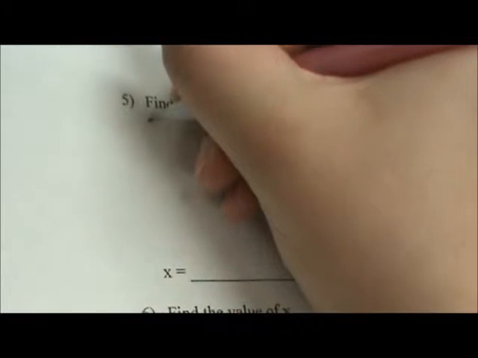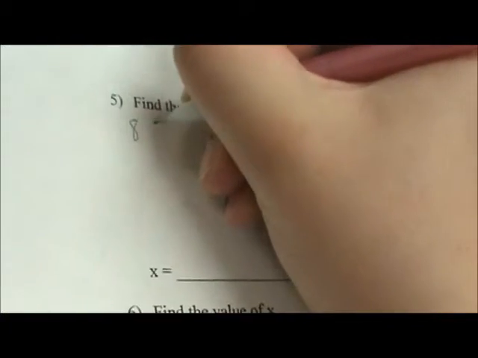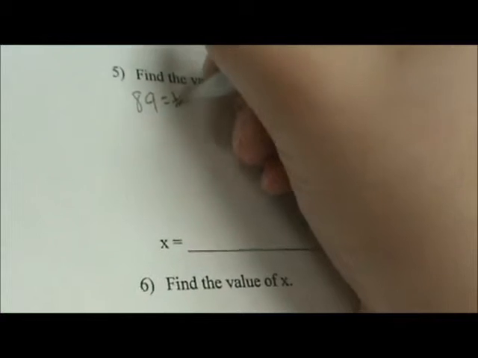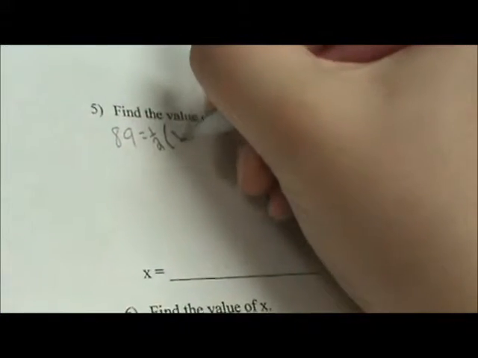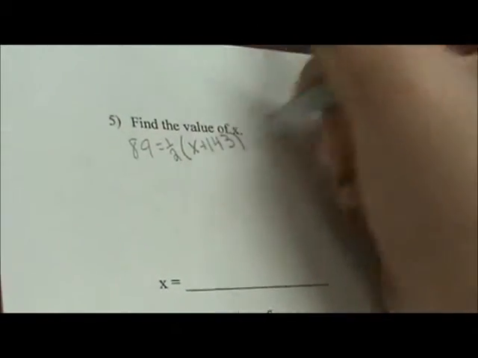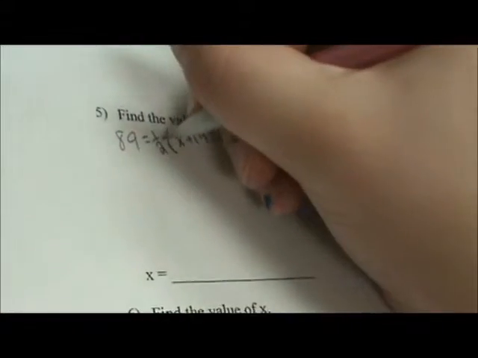Okay, now continuing on to problem 5. In problem 5, we can state that 89 is equal to 1/2 times x plus 143. Well, you can multiply each side by 2 instead of distributing the 1/2 to make it easier.